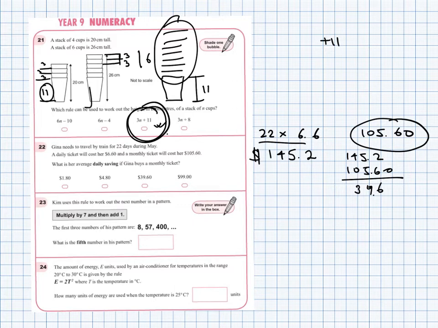But what they are asking is not the difference. They're asking what is her average daily saving. So this is the difference altogether, 39.6, but daily.